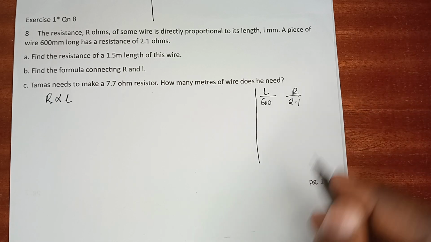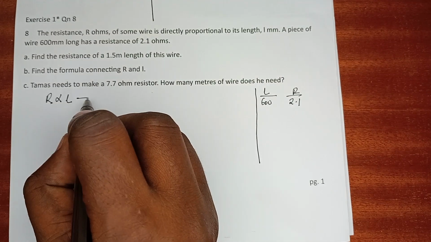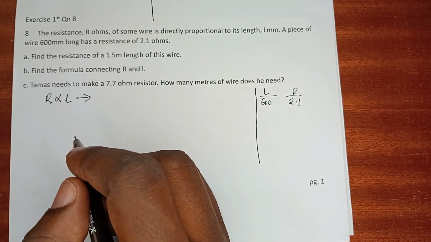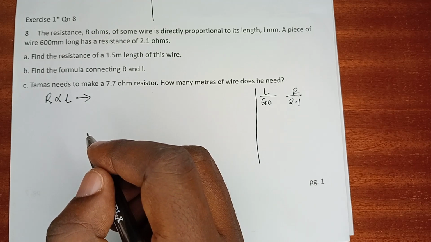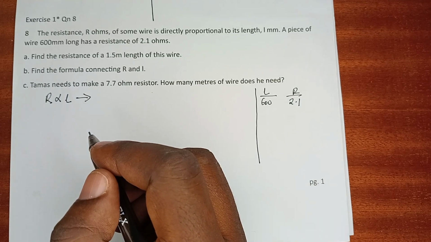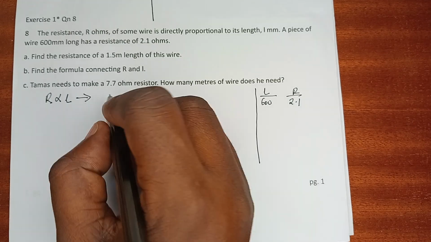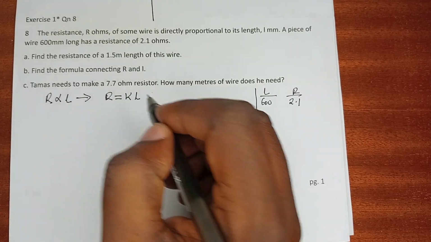First of all, ladies and gentlemen, we have to convert this to an equation, and every time we want to introduce a relationship, we have to introduce a constant of proportionality so that it can become an equation, and therefore R is equal to KL.